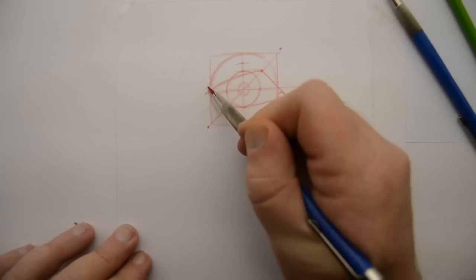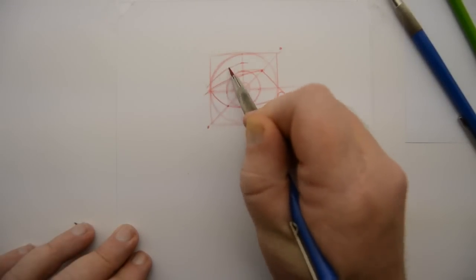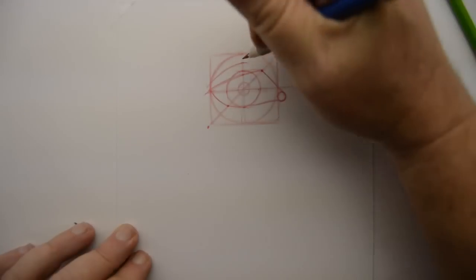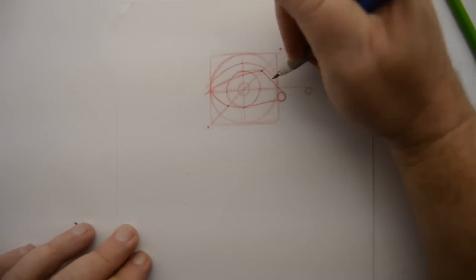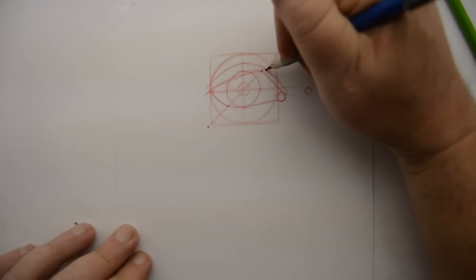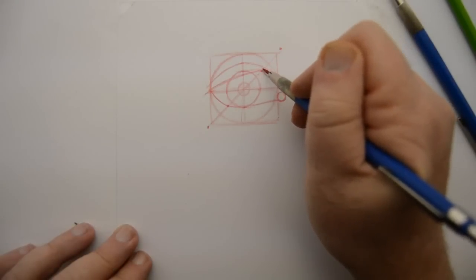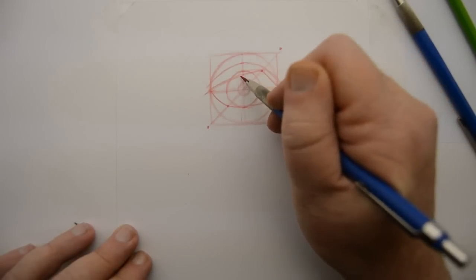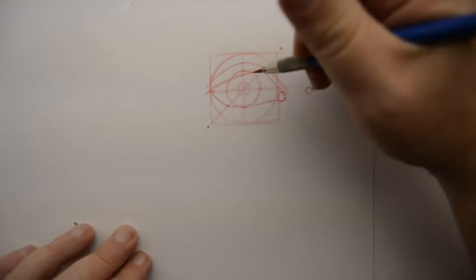And now, remember, we're dealing with a sphere here, so we're going to curve these lines and follow the shape of that sphere. We're going to go all the way down like this. Now don't worry about this point. We're going to smooth this line out when we add the graphite.